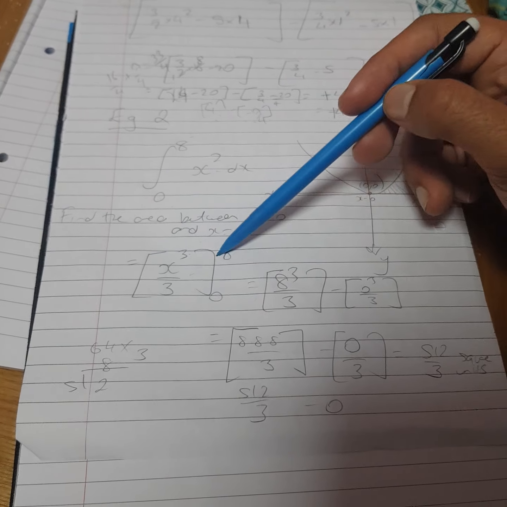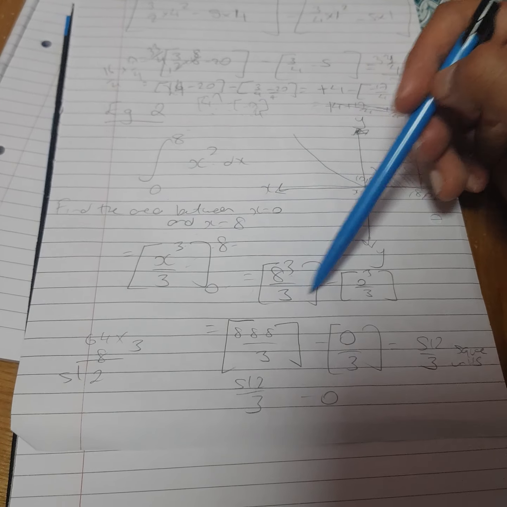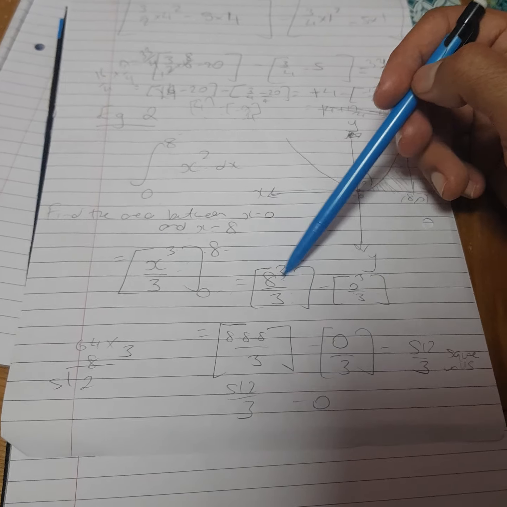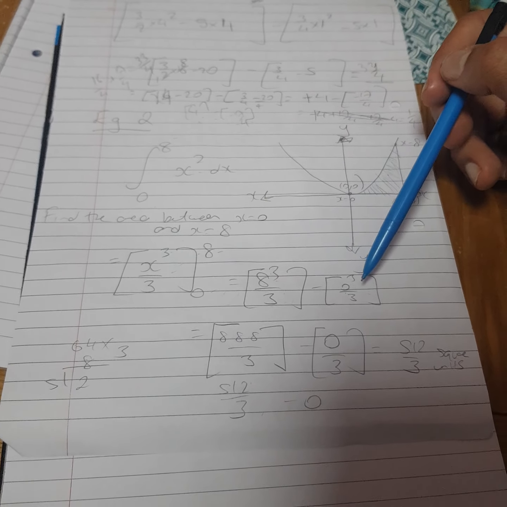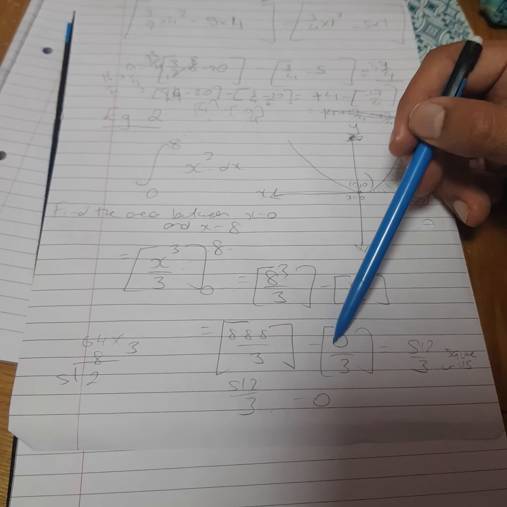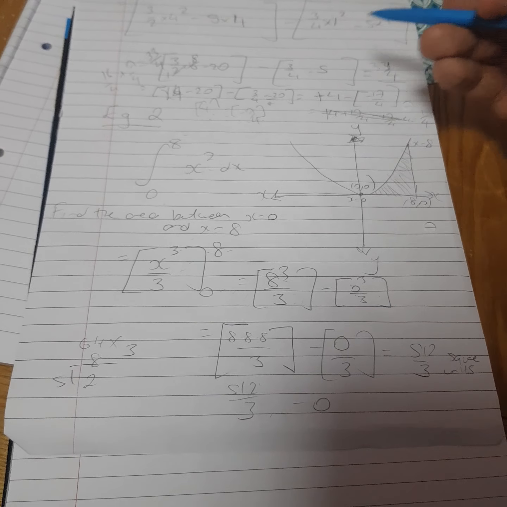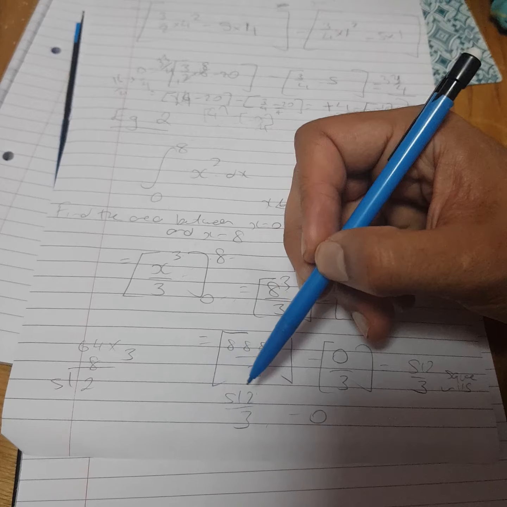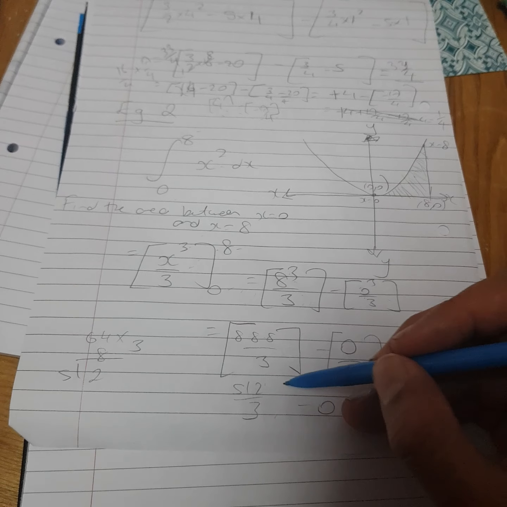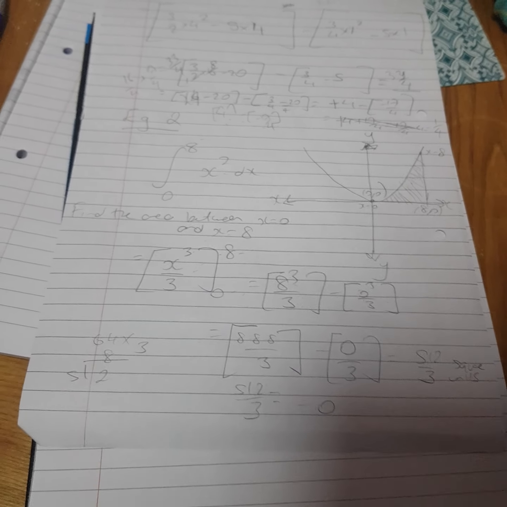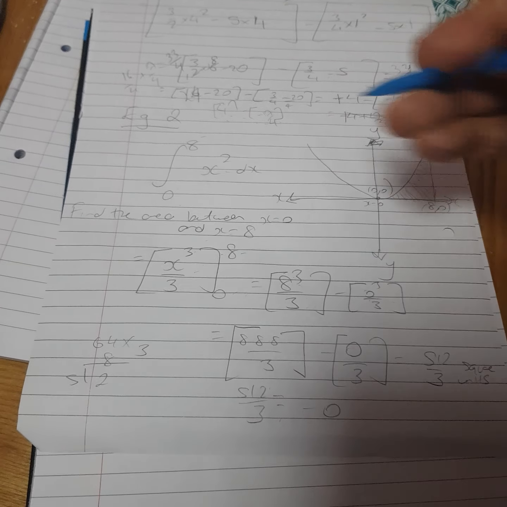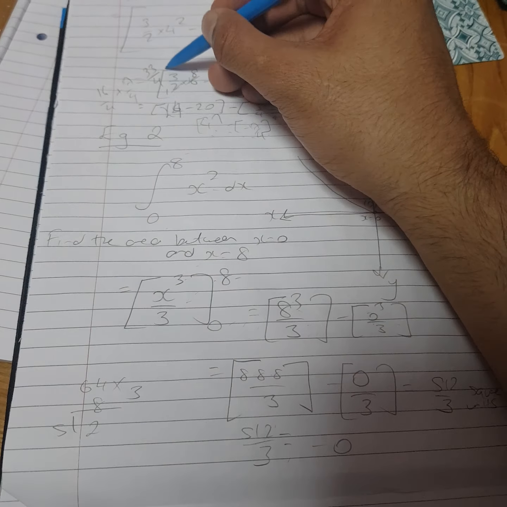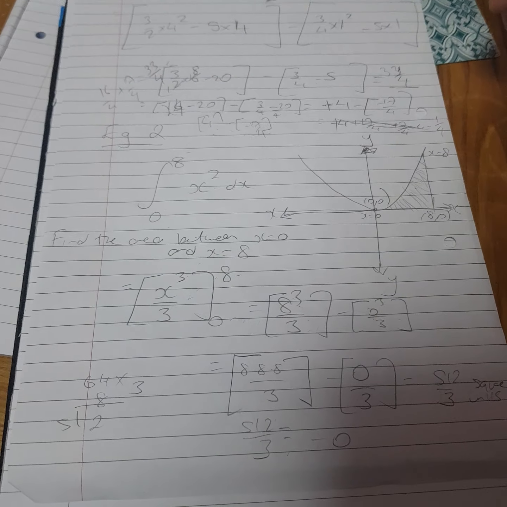The limits are 8 and 0, so it's always the top limit first, subtract the bottom limit. 8 cubed over 3, which gives us 512 over 3. Subtract 0 cubed, which is 0 over 3, which would be 0. So my answer would be 512 over 3 square units here, or I can write it as a mixed number. I will leave it for you guys to write it as a mixed number, if you're interested.